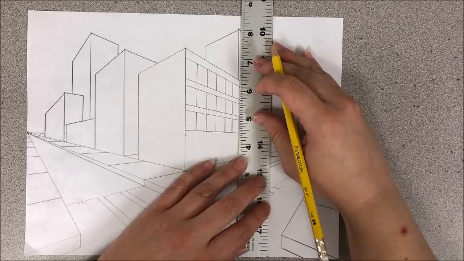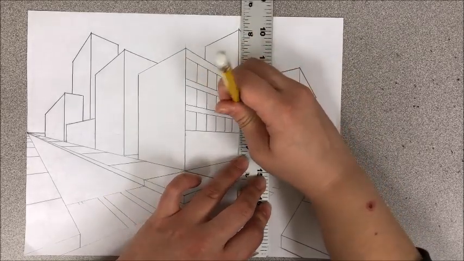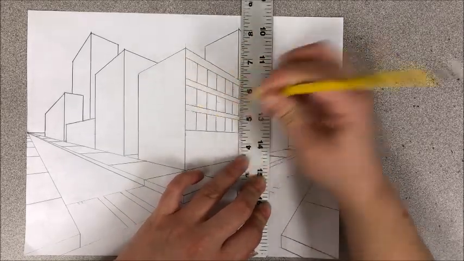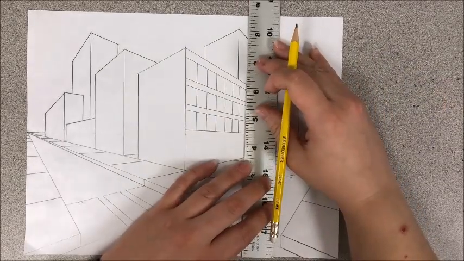On the other side, I'll go ahead and show how to do the windows that have space all the way around them. Okay, last one.